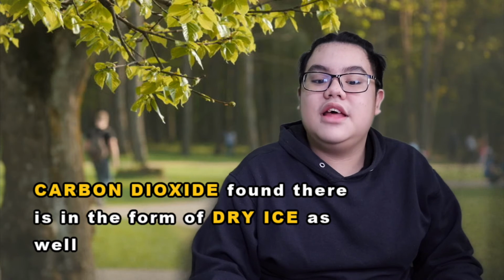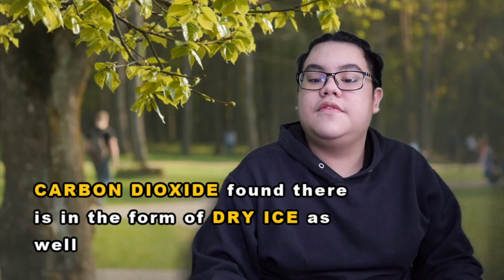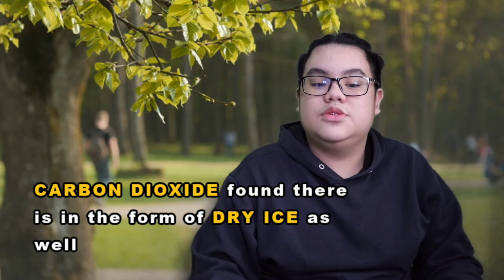So it was mentioned that carbon dioxide was a gas. However, it can also be a solid. Have you ever seen dry ice? It's pretty cool. And it can cool a drink, clean, and even make a fog for special effects. Outer space is freezing. Carbon dioxide found there is in the form of dry ice as well.